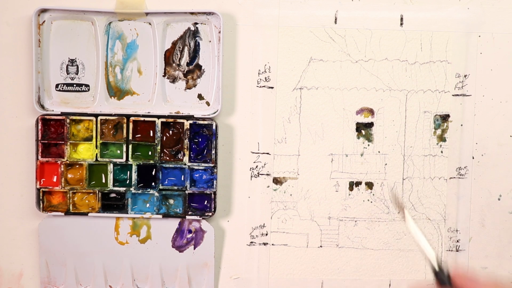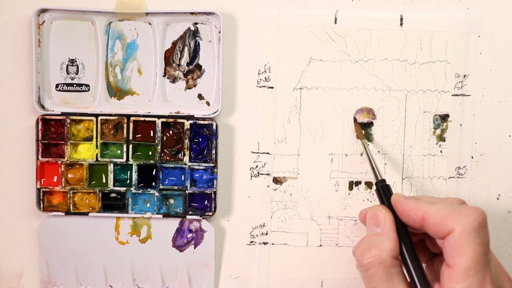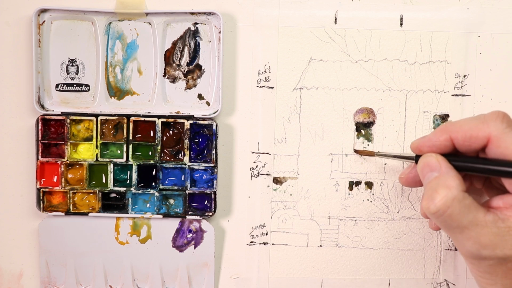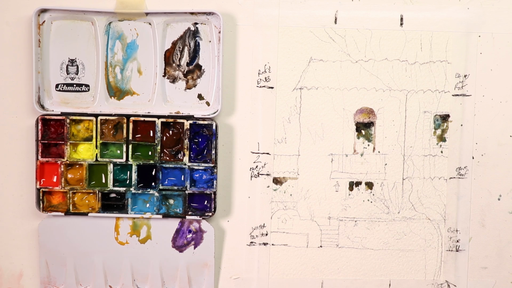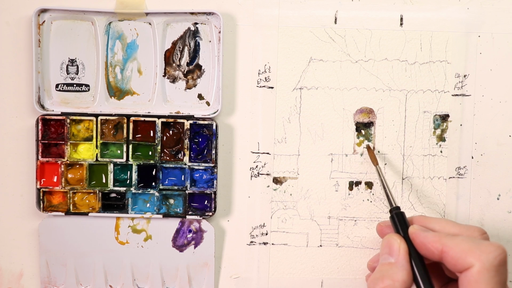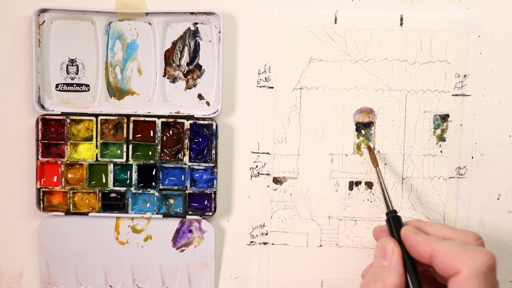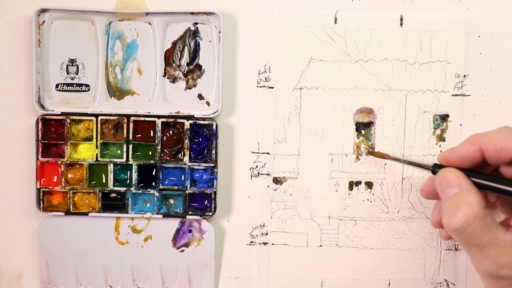Shadows. And I'm going to continue down here with the door.